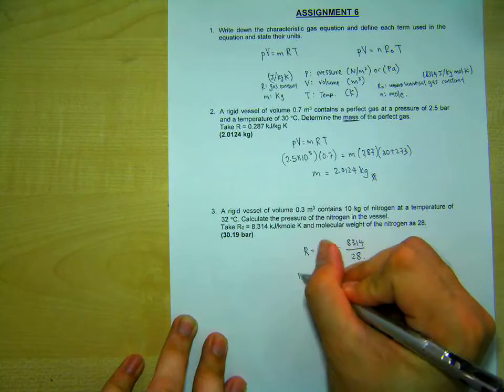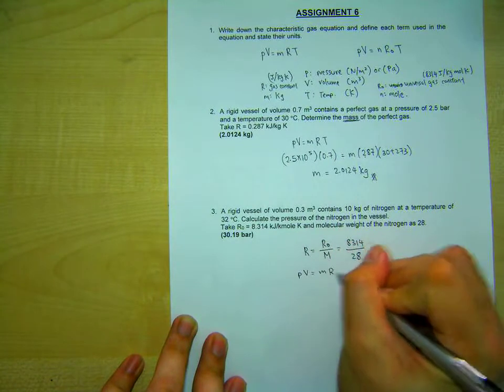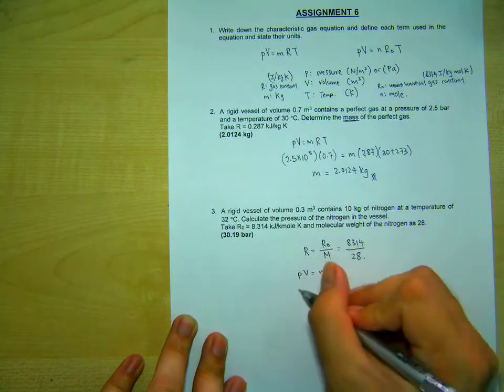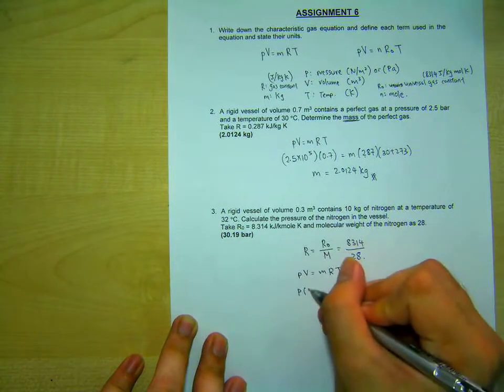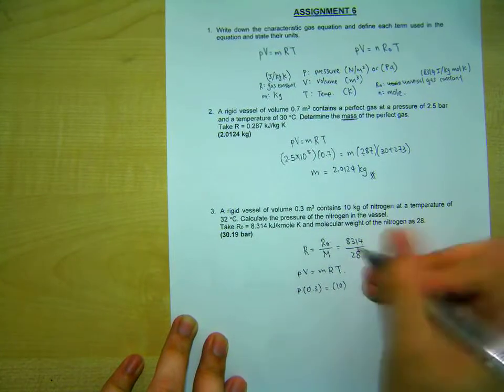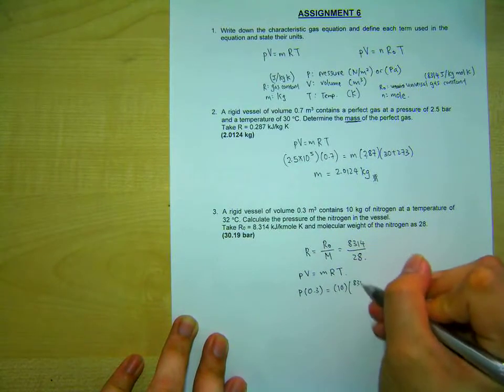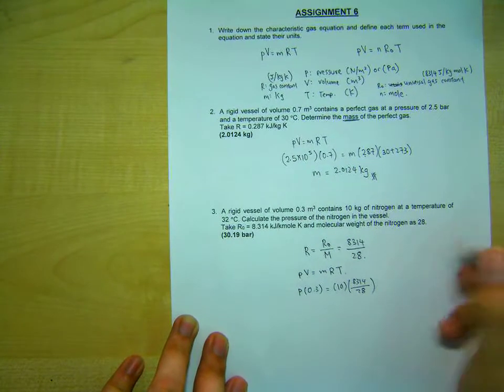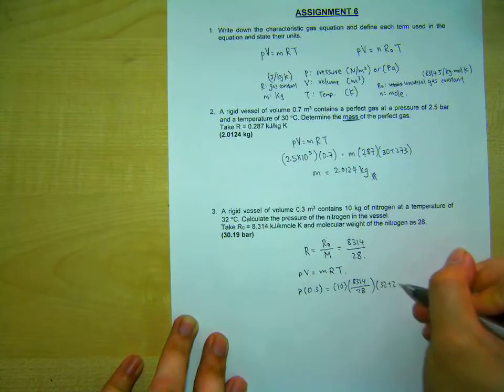So with that, we can use PV equals mRT. P is an unknown, so we leave it. V is 0.3. m is 10 kg. R is 8314 over 28. And your T is 32 plus 273.